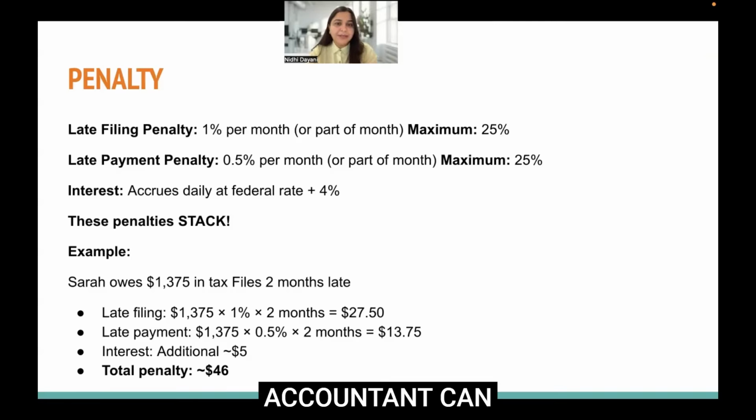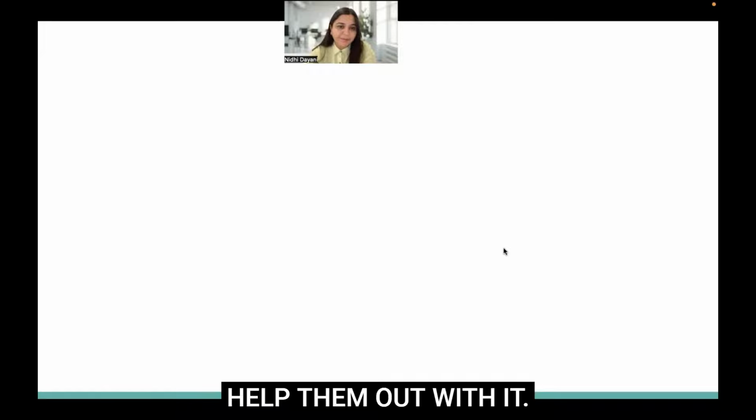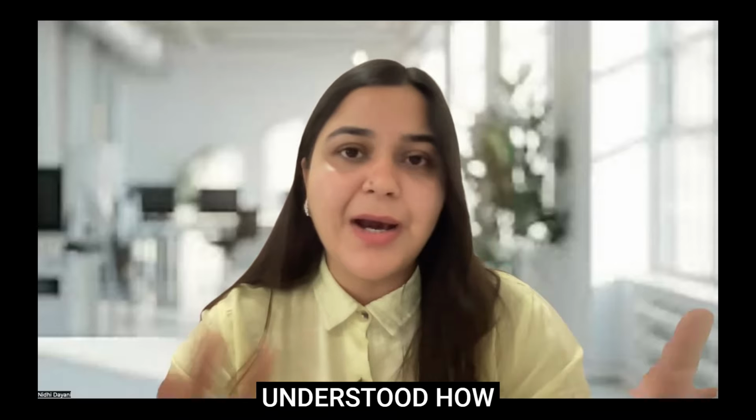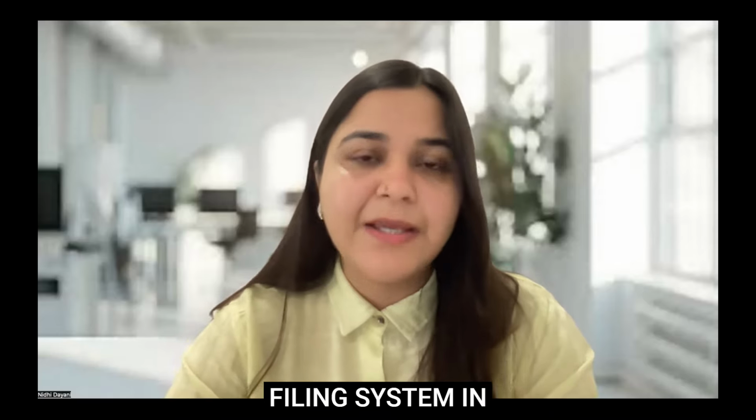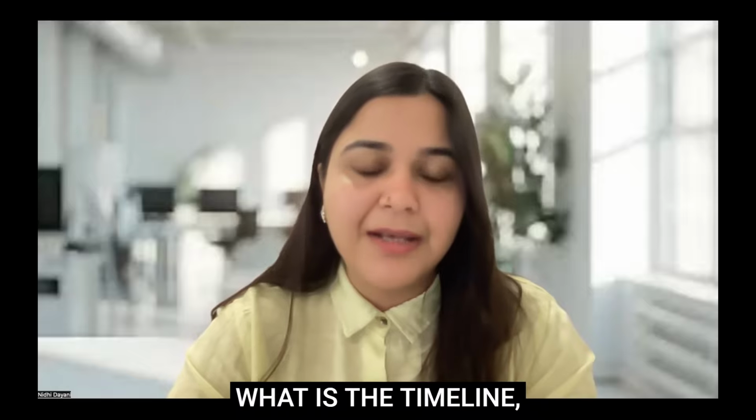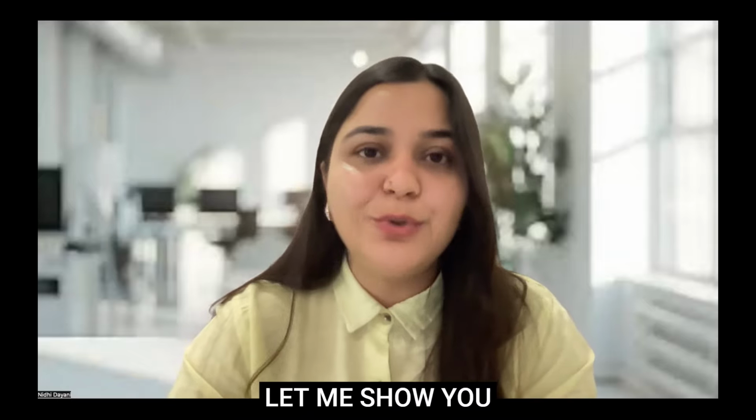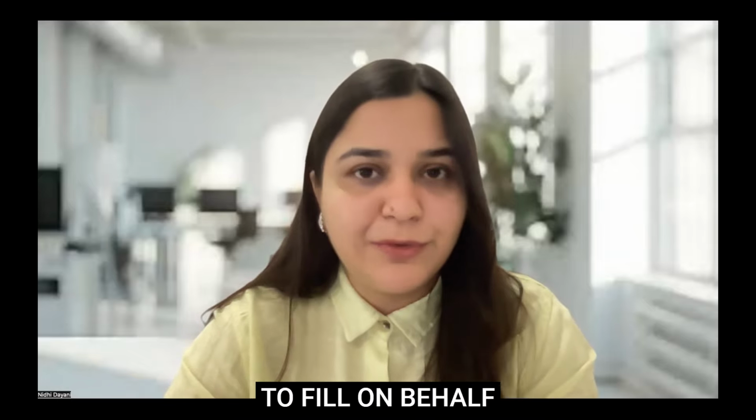You as an Indian accountant can step in here and save the businesses from having all of these penalties. Many businesses are facing this right now as we speak, and this is a very simple skill that you can use to help them out with it. Now that you've understood how the sales tax filing system in Massachusetts works, what the timeline is, and what the penalty is, let me show you the form that you need to fill on behalf of your client.